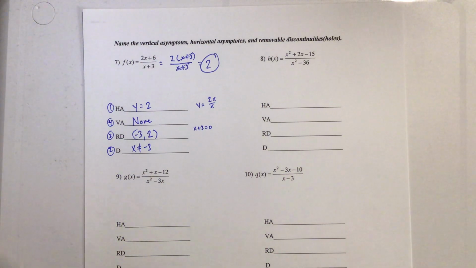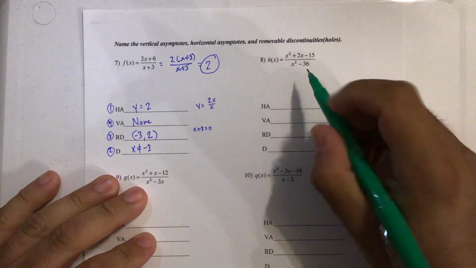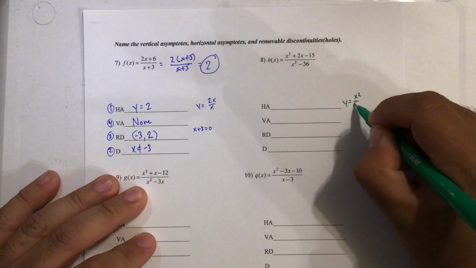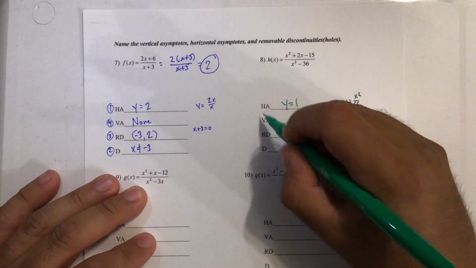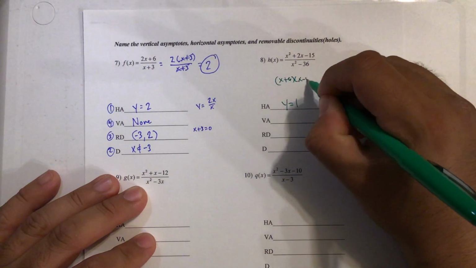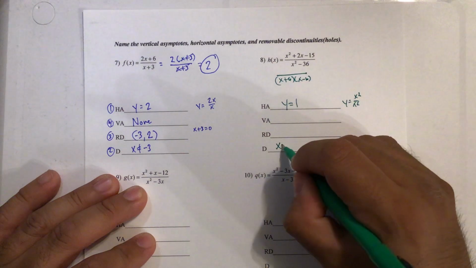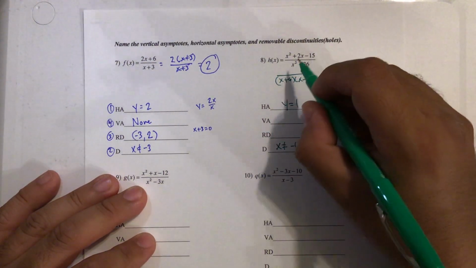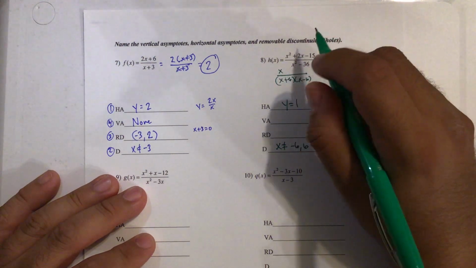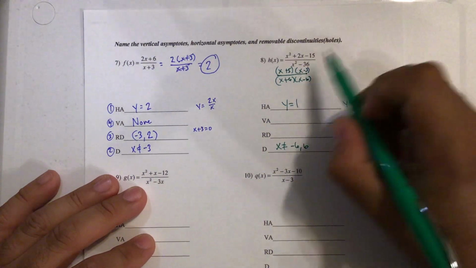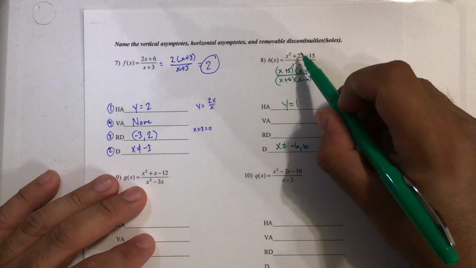All right, on to number 8. So for number 8, horizontal asymptote, they are the same degree, so y equals x squared divided by x squared, which is 1. For my domain, I'm going to factor the denominator, x plus 6, x minus 6. So x cannot equal -6 or +6. For my hole, I'm going to factor the top. That's going to be x plus 5, x minus 3. So x squared, -3 plus 5 is 2, and -15.